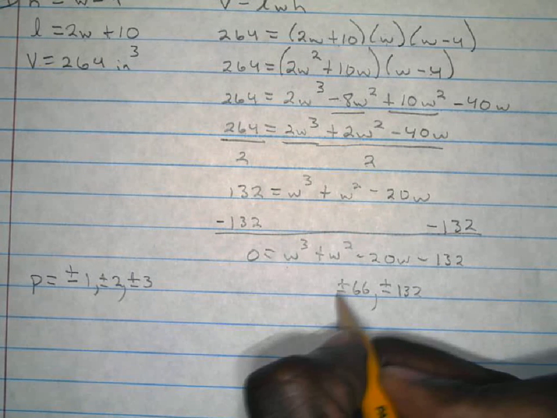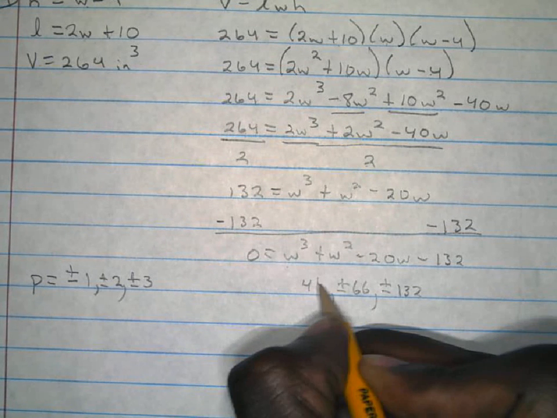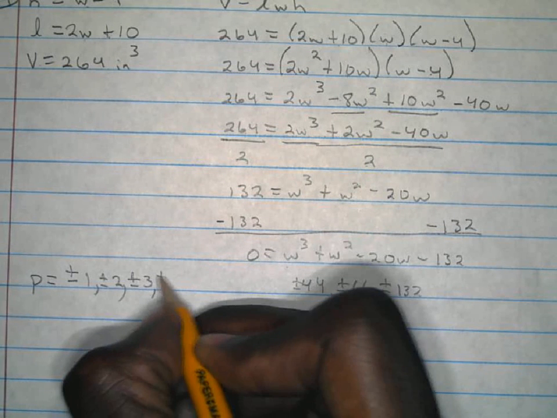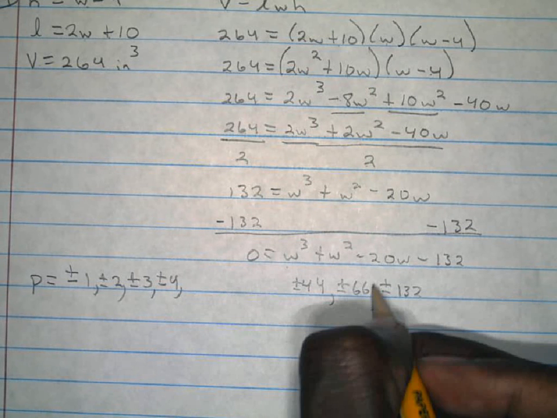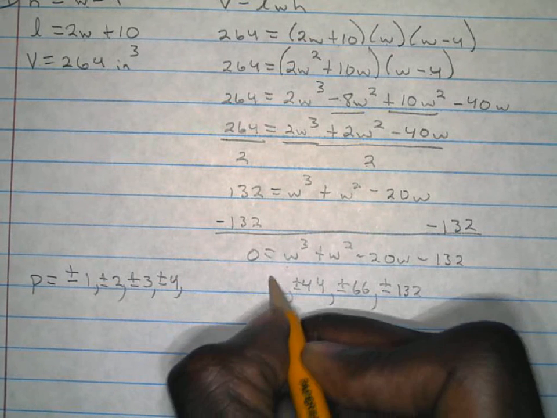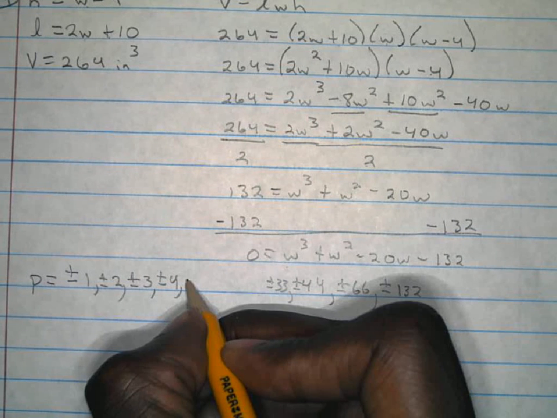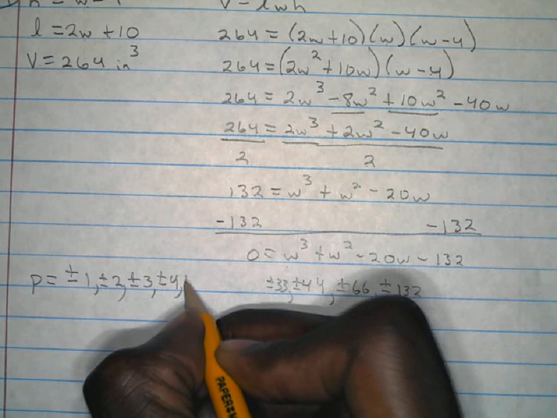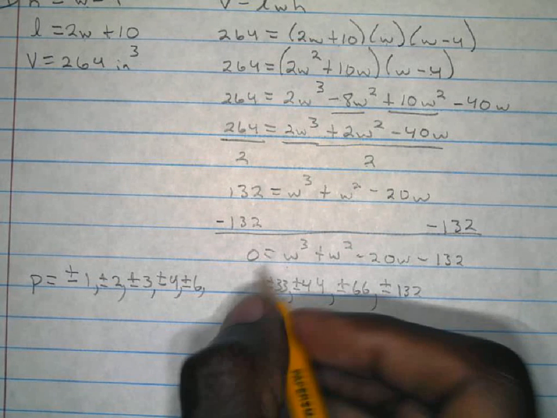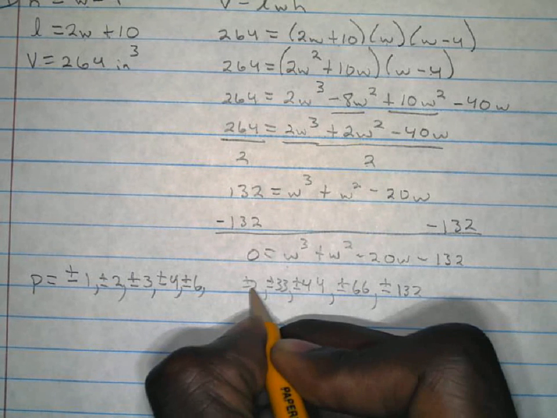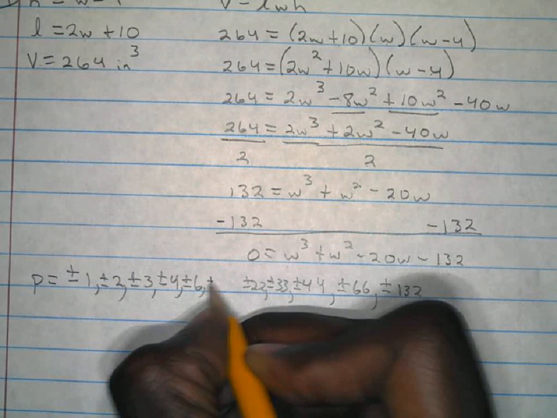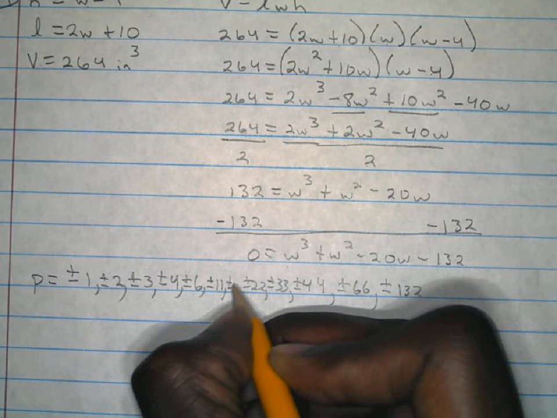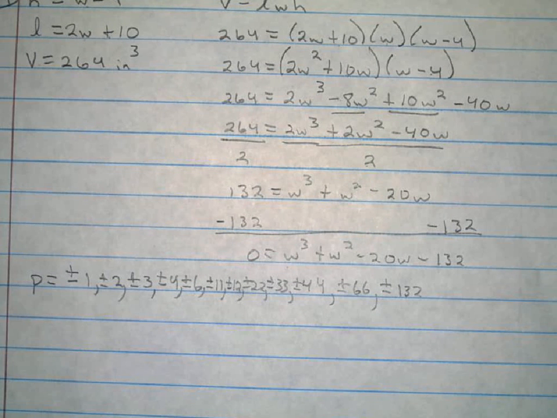Plus or minus 3, that would be 44. Plus or minus 4, that would be 33. Plus or minus 6, and that would be 22. I'm getting tight here. I hope y'all can read that. And then finally I have plus or minus 11, and that's plus or minus 12. Just snuck it in.